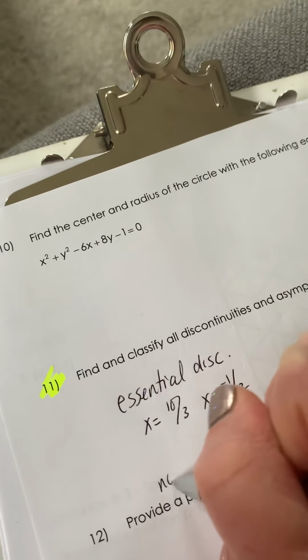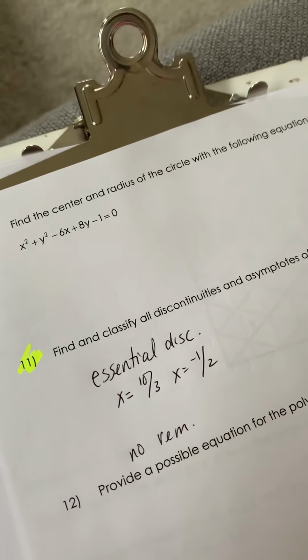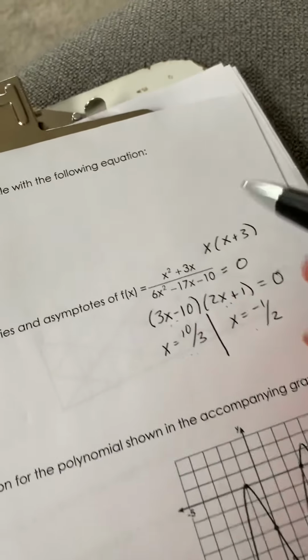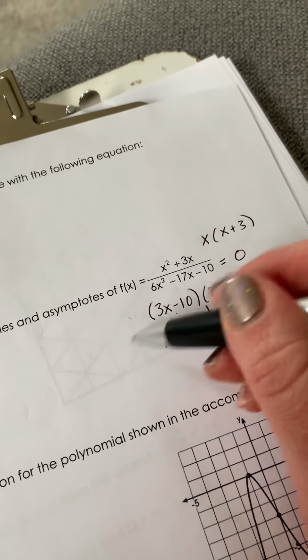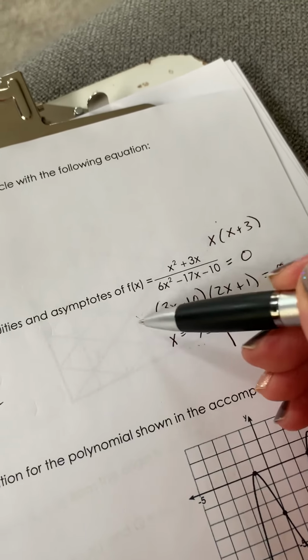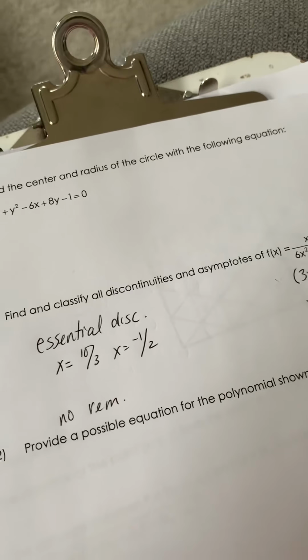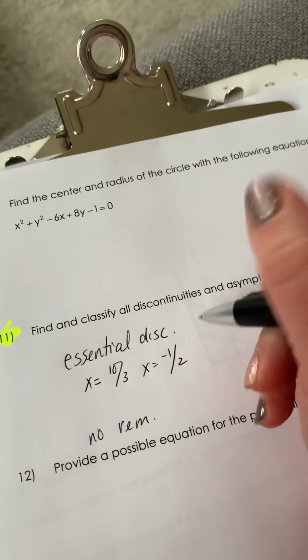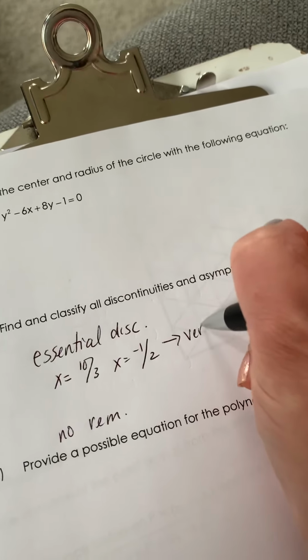I have no removable discontinuities here. If I happened to have an x here and an x equals 0, I would say x equals 0 is removable. Not the case. These are also both vertical asymptotes.